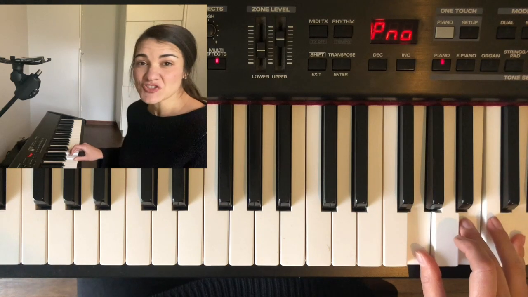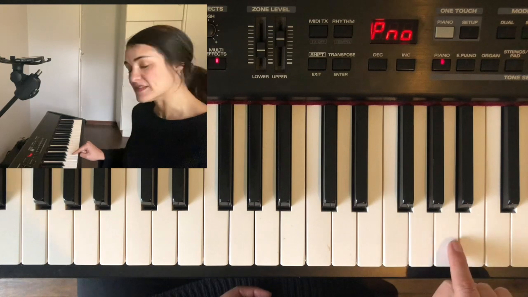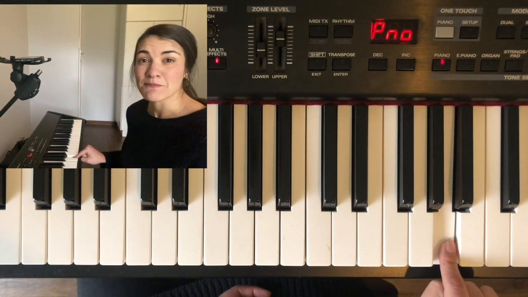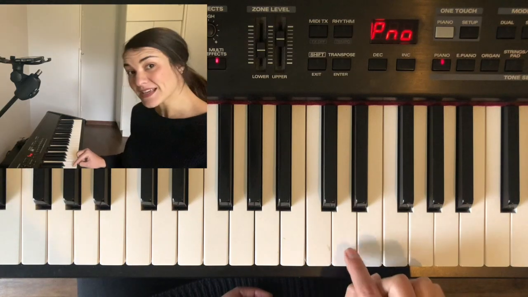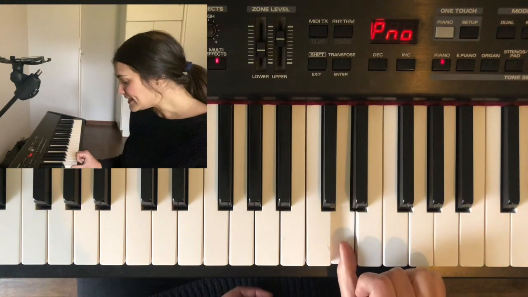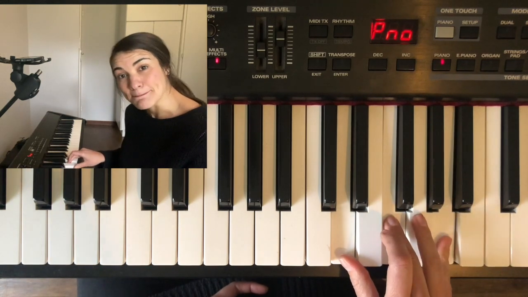Then she also explained that the 2nd note, the 3rd note, and the 6th note are going to be minor chords. The 2nd note in C is D, so it's going to be a D minor chord.